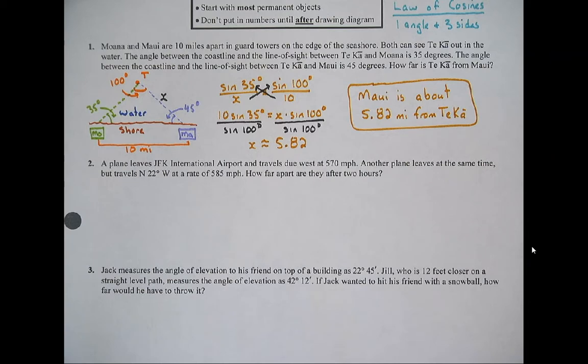So in this story, does it talk about how high anything is, how tall anything is? Does it talk about the angle of elevation? No, it doesn't talk about any of that stuff. It talks about going west and it talks about going north and west. So that's a story of a top down. So I'm looking top down at this story.